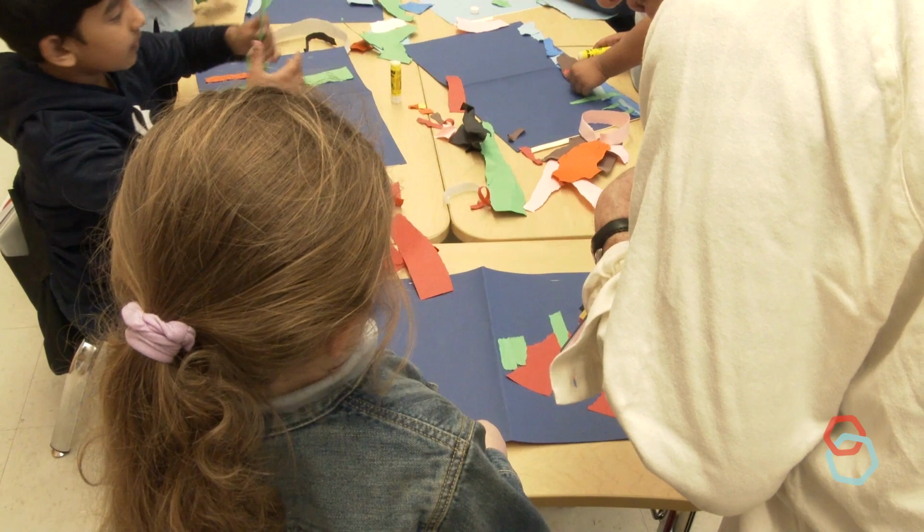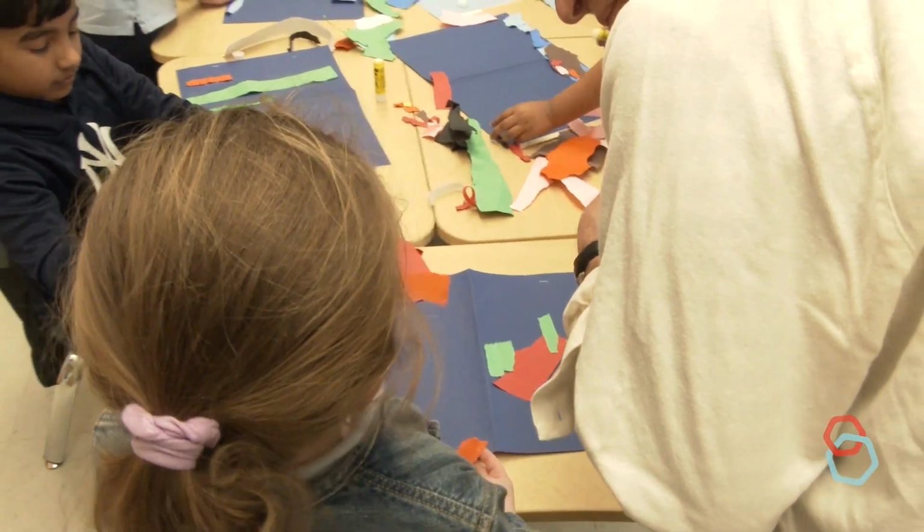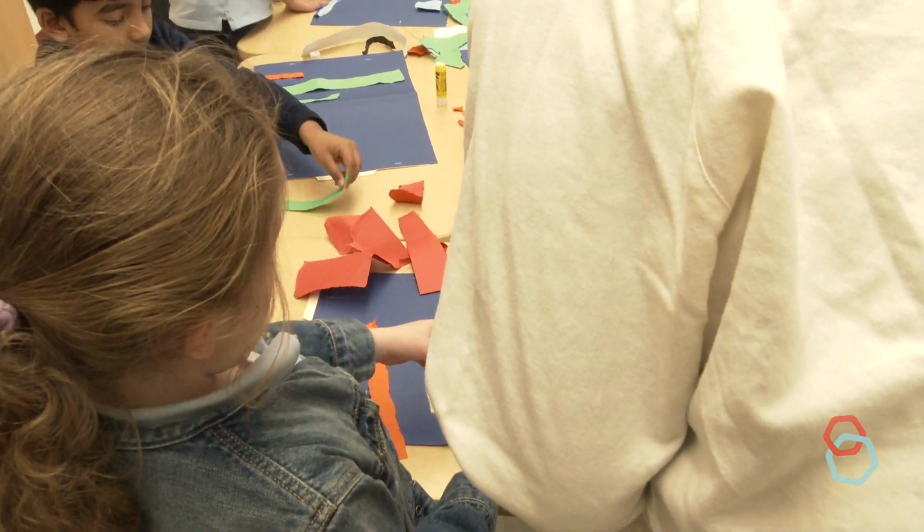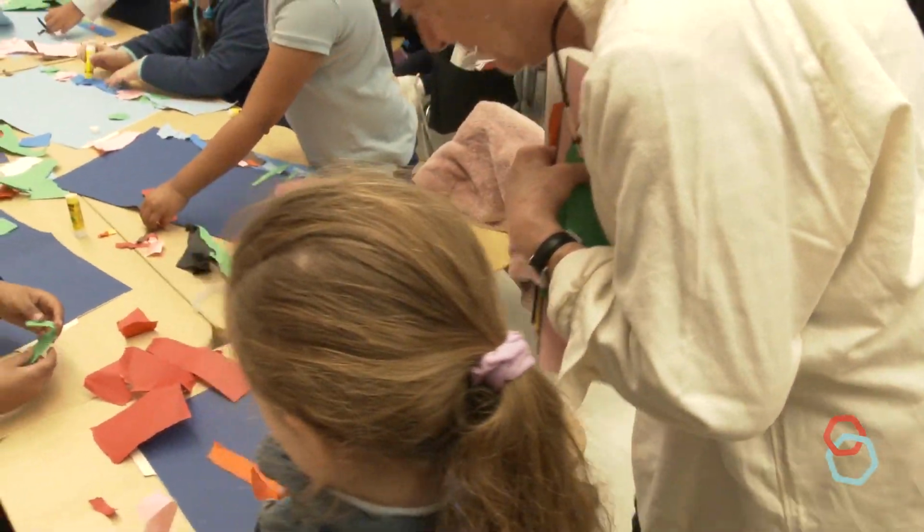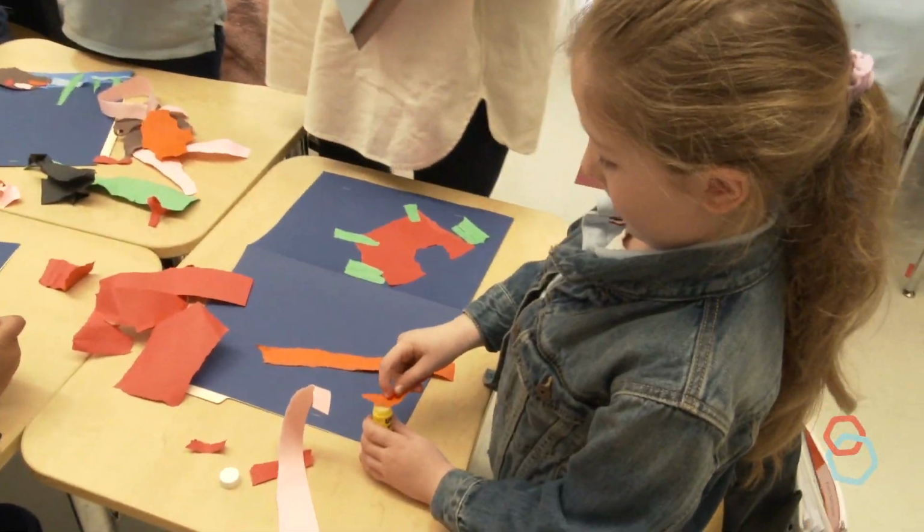You are a good finder. But I'm just getting big pieces and then mortaring them. Wow, you have a good eye for shapes. I can see that. You're finding good shapes.